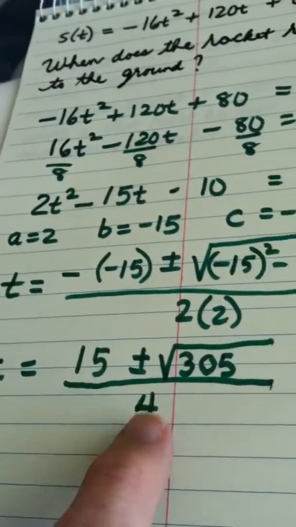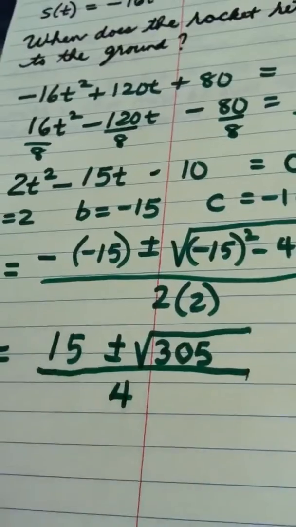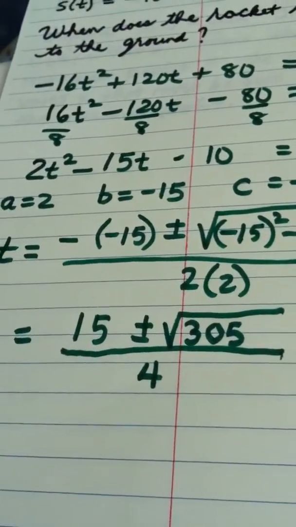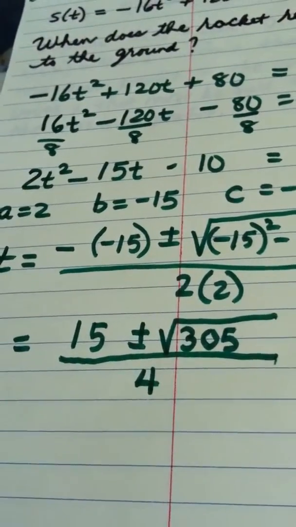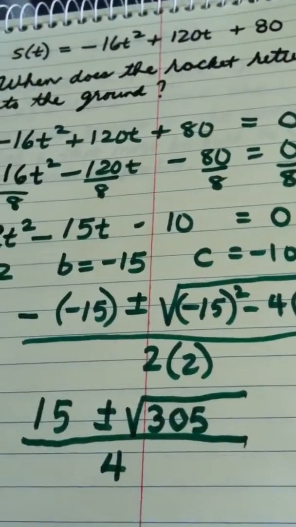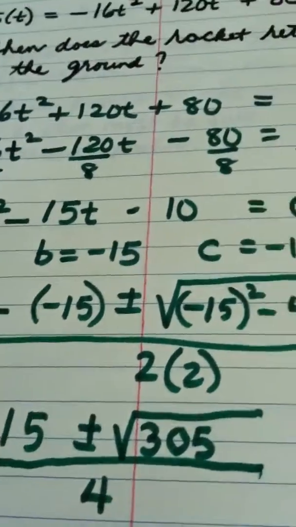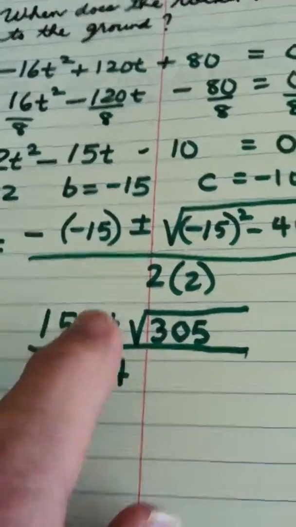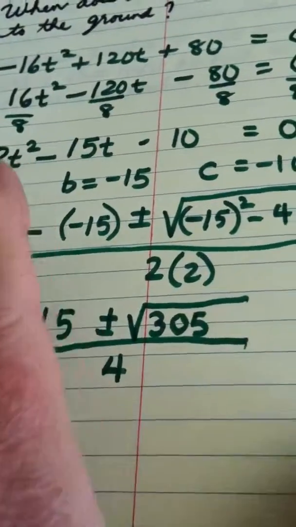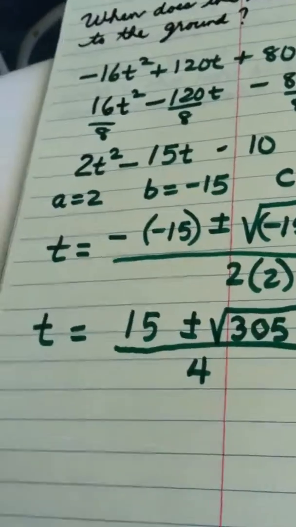Well, here's the problem. Alright, if I'm trying to give answers to this problem, I don't want these answers with radicals in them. So, what I have to do is figure out a way to evaluate this on my calculator and then figure out what answers are going to be most appropriate.